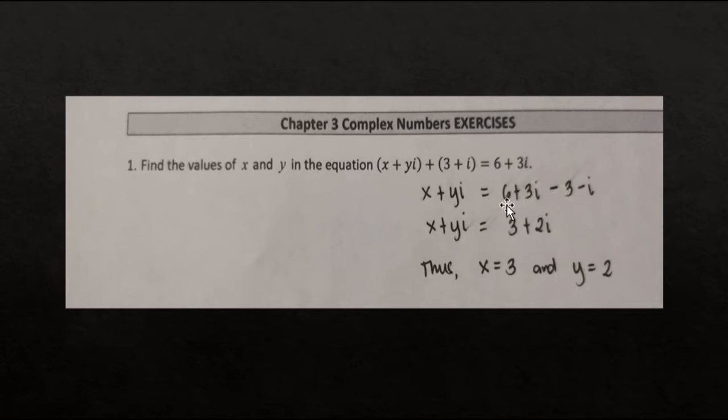So, ang atong makombine na ni kay 6 minus 3. 6 minus 3 is equal to 3. Then we have 3i minus i is equal to 2i. So, that is 3 plus 2i. So, since it is in the standard form and it is in the standard form also, and they are equal, so x here is 3 and y is 2.